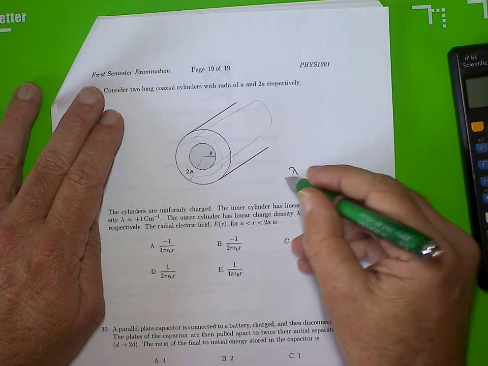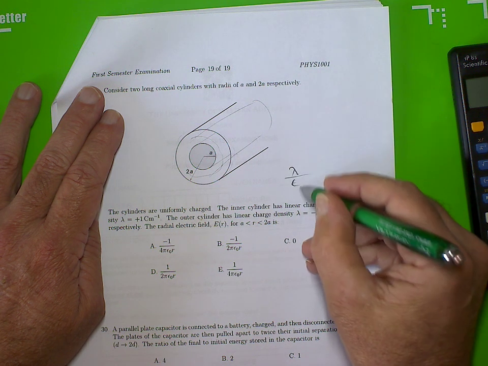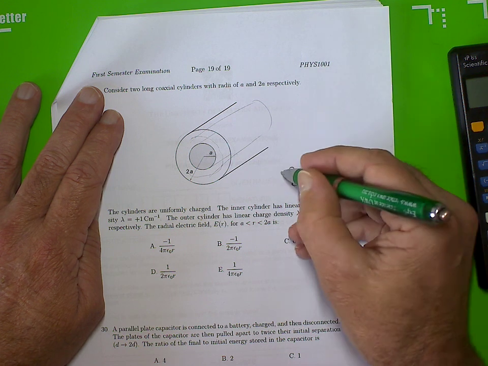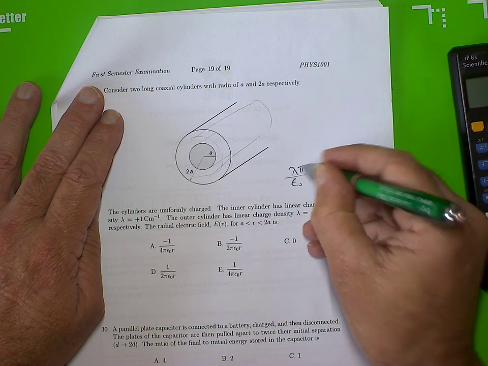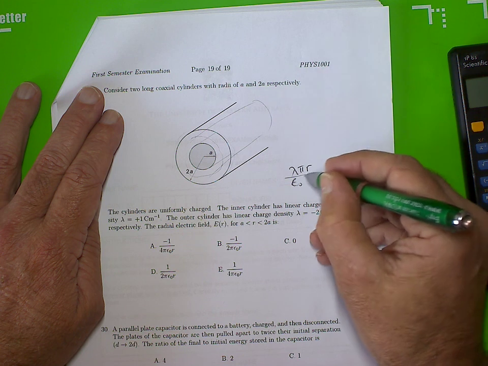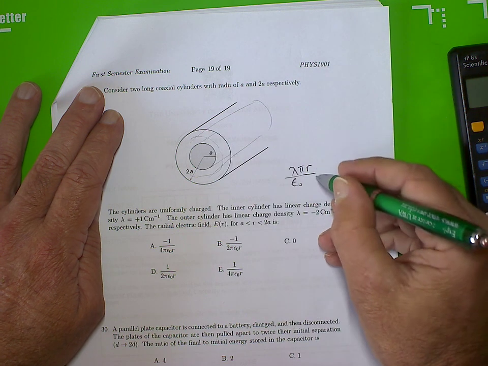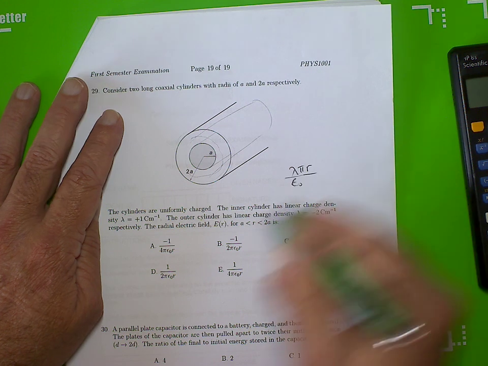So the number of field lines is lambda over epsilon naught, and the area is pi times r, because that's around there, times 1.